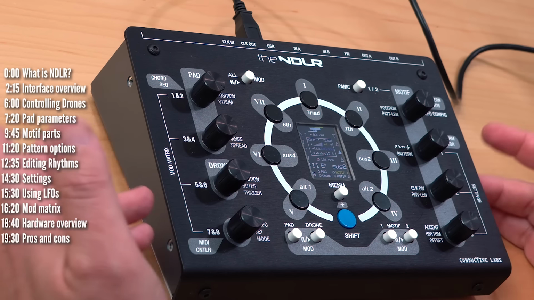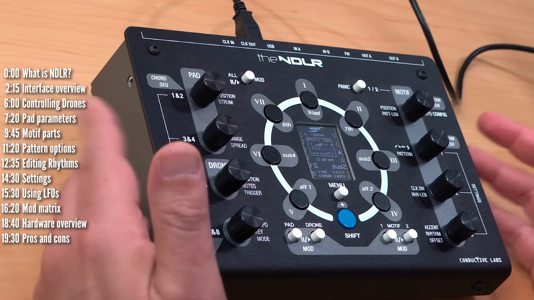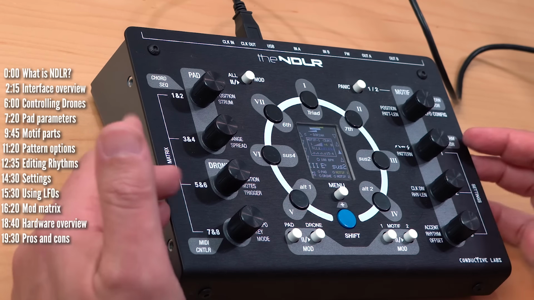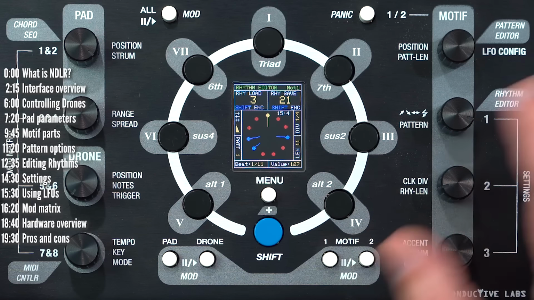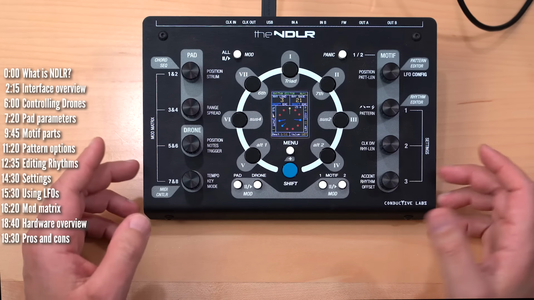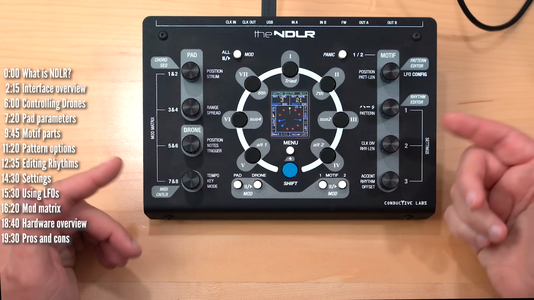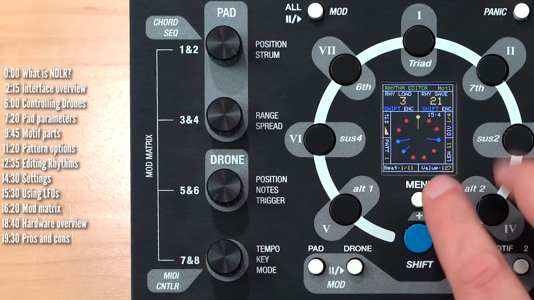A few more cons in the pros and cons. There isn't currently a global gate feature. That's something you can work around in the rhythm editor though by tying notes and creating different rhythm patterns. But aside from that, if you just want a gate control, you're going to need to do that on your synth. A bit more on the hardware.